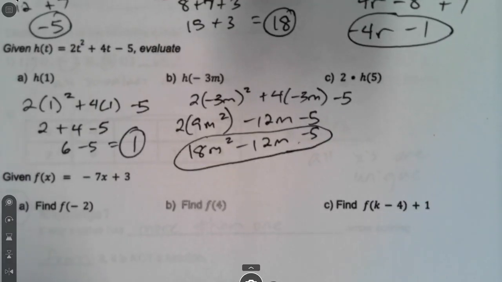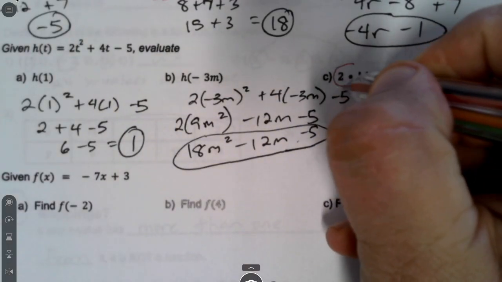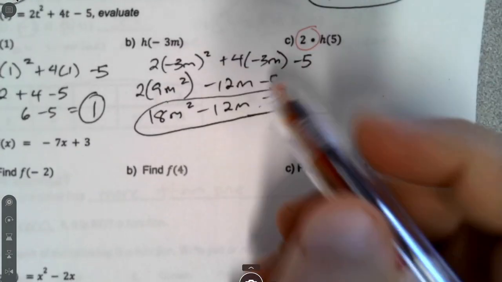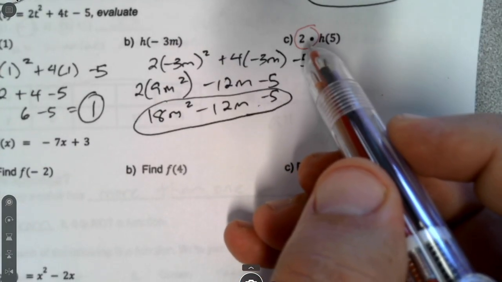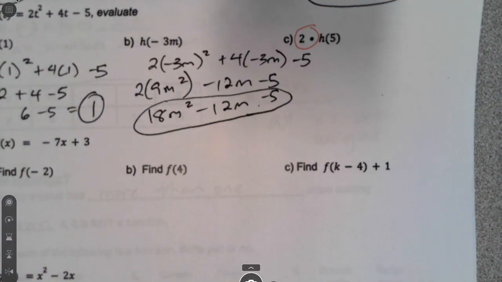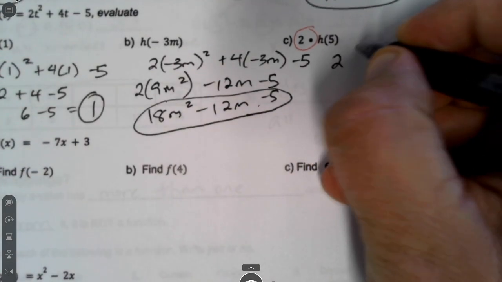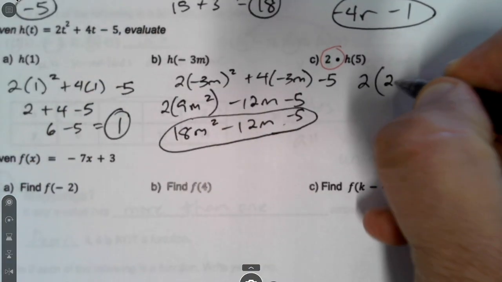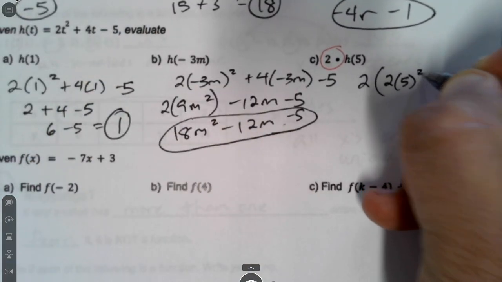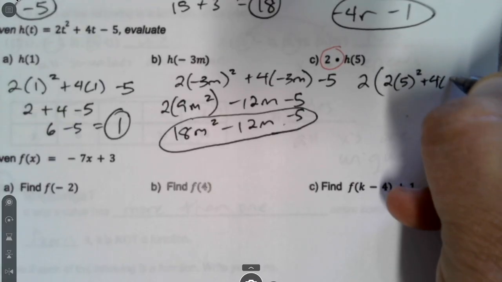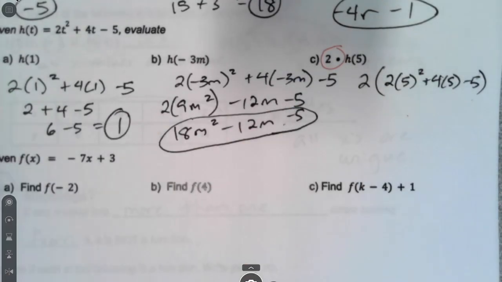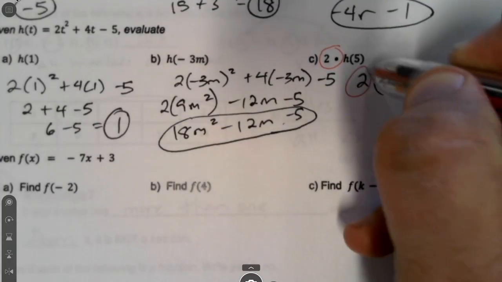Okay, so on this last one, notice we have this extra piece outside. So up here we have that plus 3 out to the side. This one is telling we need to double what we get when we plug 5 in for h. So 2 times, then we're going to plug 5 into the h. 2 times 5 squared plus 4 times 5 minus 5. So I have to tack on that extra 2 times in front.